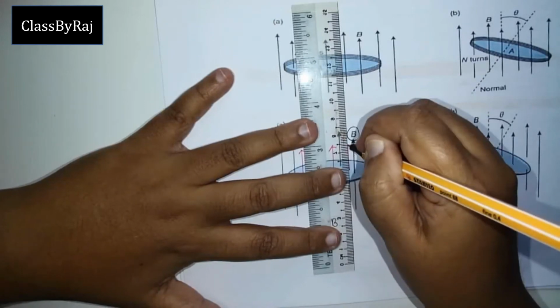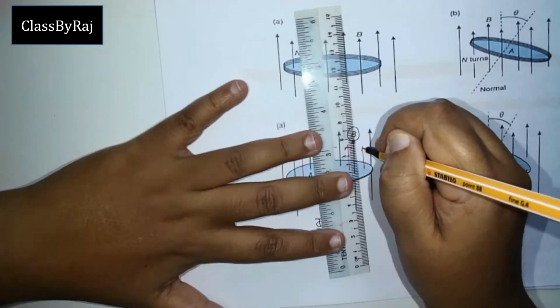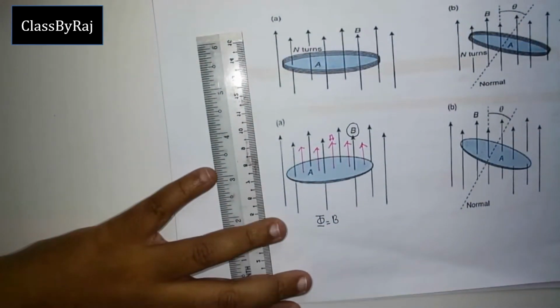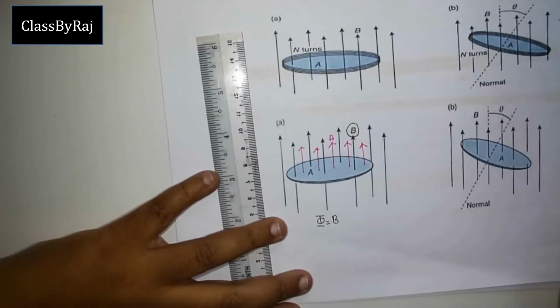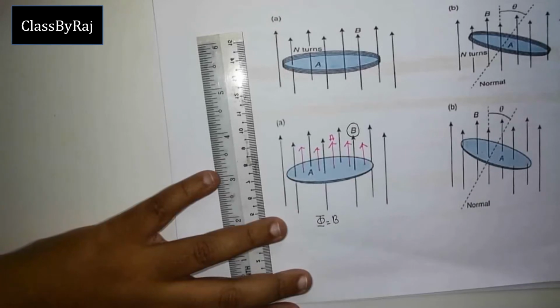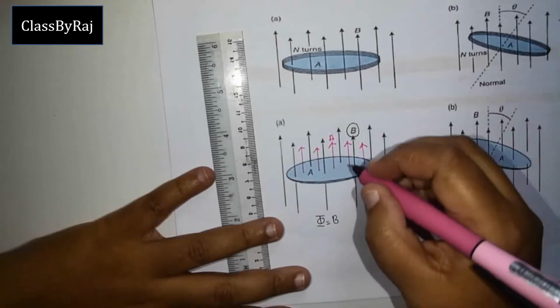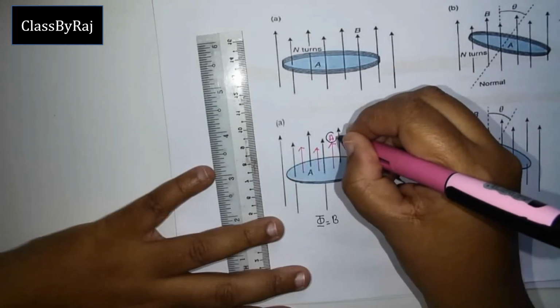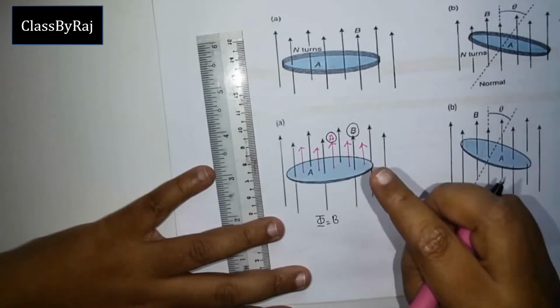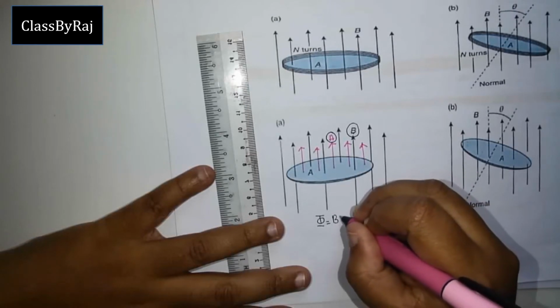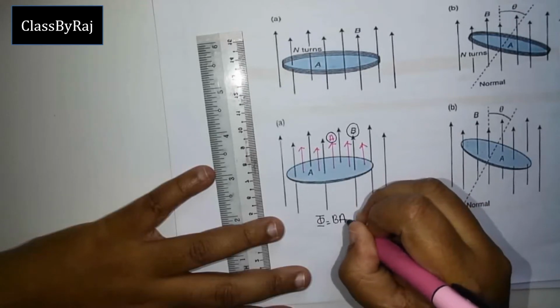In this direction, which is A. That's why it says quantitatively, the magnetic flux through an area which is normal, where B and A are normal to the magnetic field. So phi equals B times A.